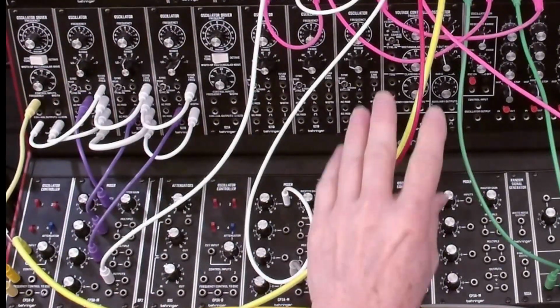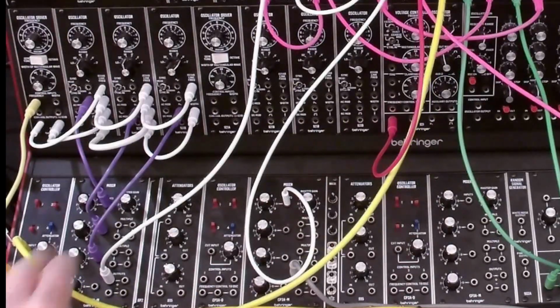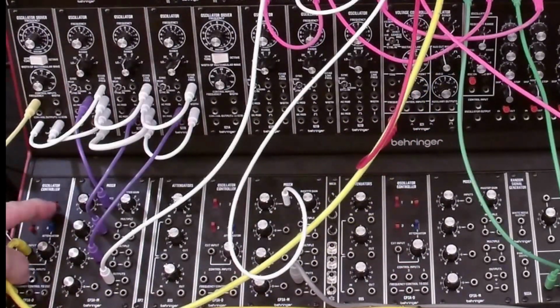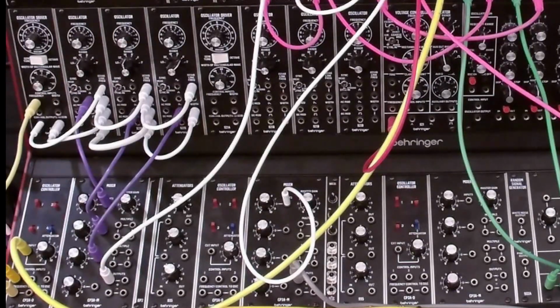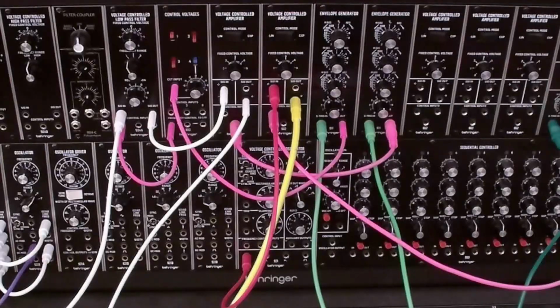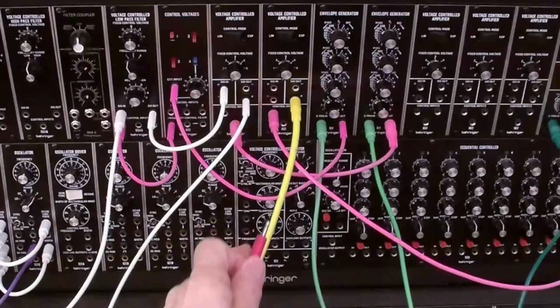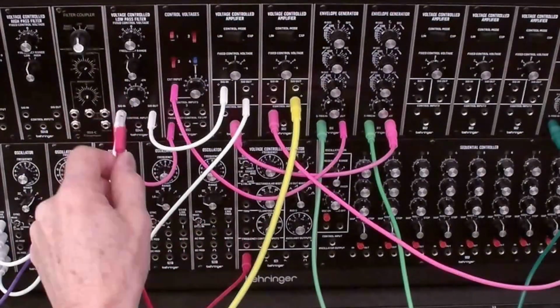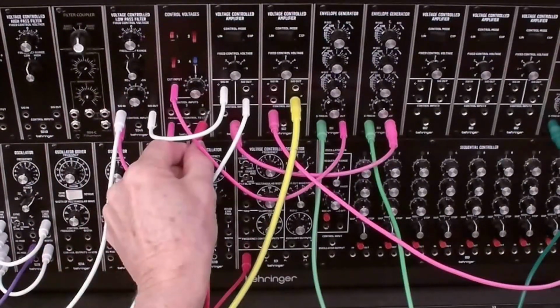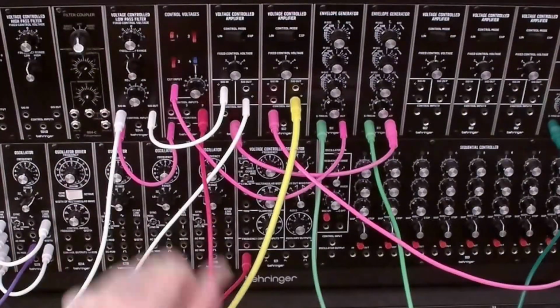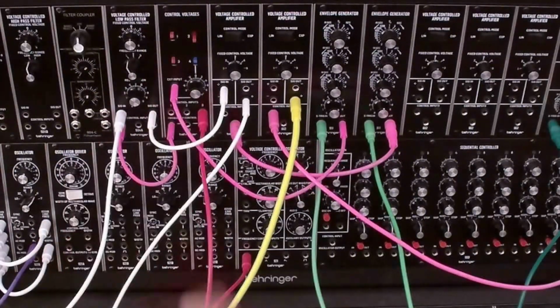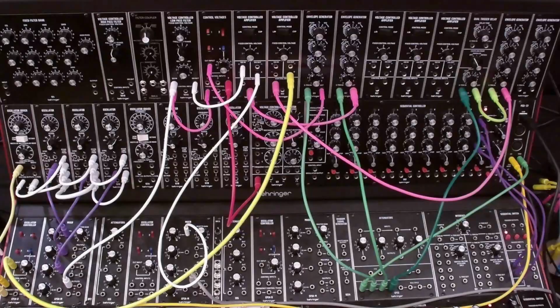Also, we're not using the delayed vibrato, so we're going to switch that channel off altogether in this CP3A-0 mixer. The final change is to move the 921 sine wave output into channel 3 of the control voltages, and we're going to turn on channel 3. So let's listen to what we've got.